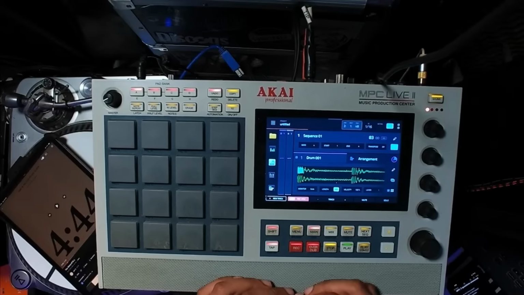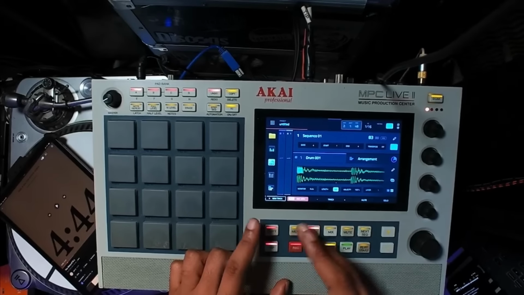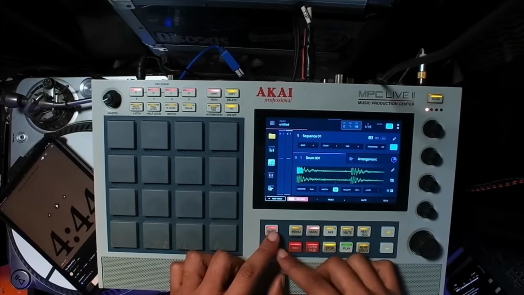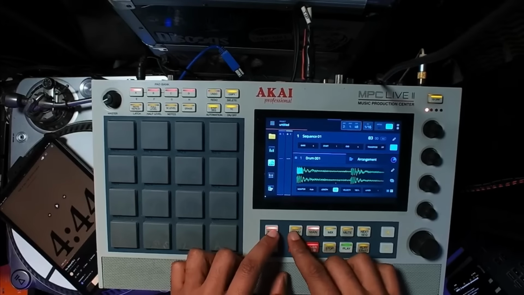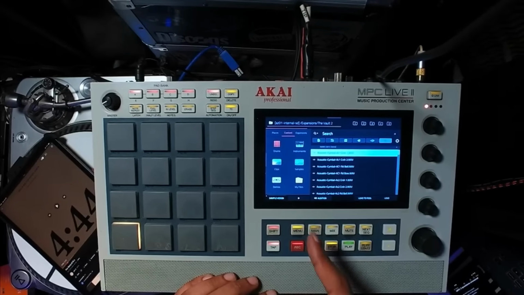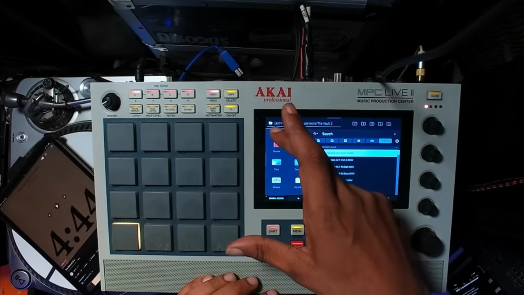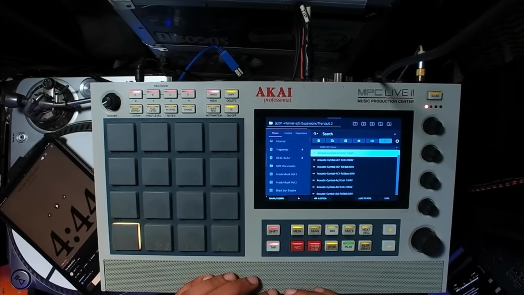To open up a project on the new OS, you can still use your browser shortcuts. On the MPC Live 2, for example, it is Shift and Menu. Quick note is that Sample Assign is right here now. It's right here. So if you want to assign samples, we'll struggle like that one day.